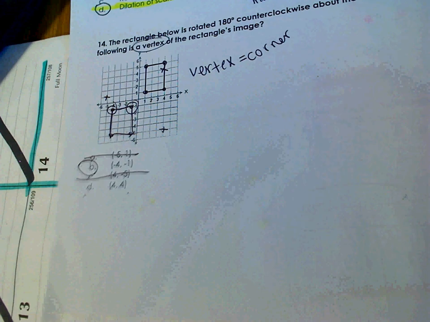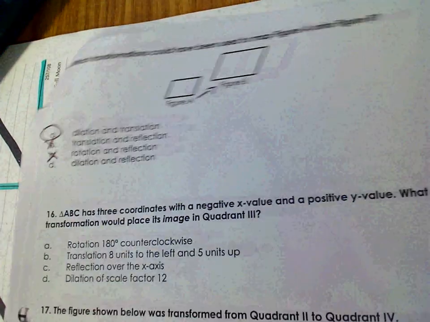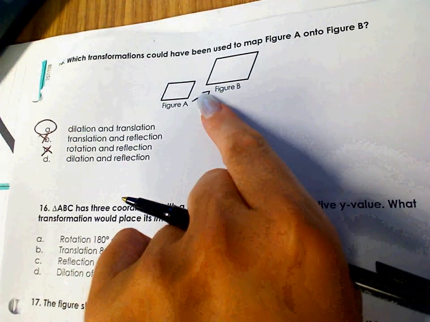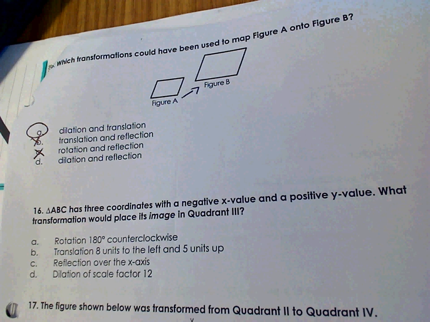Okay, moving on. Number 15, which transformation could have been used to map figure A onto figure B? So I asked you guys in class to just look at these and see what you thought.